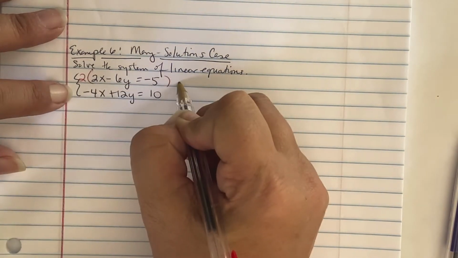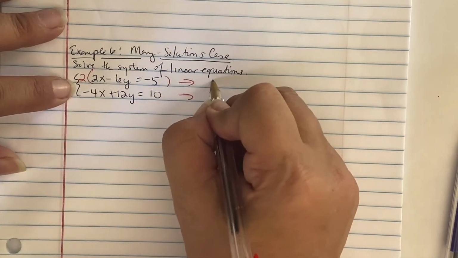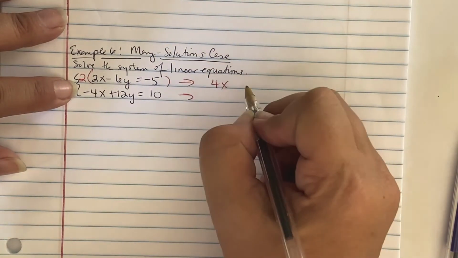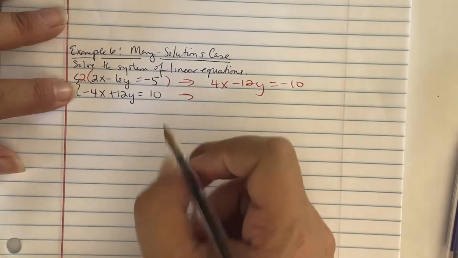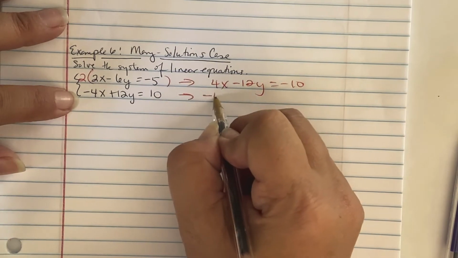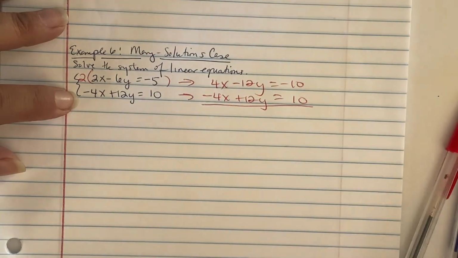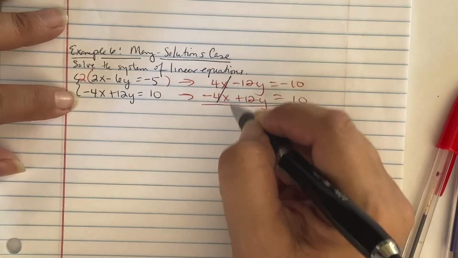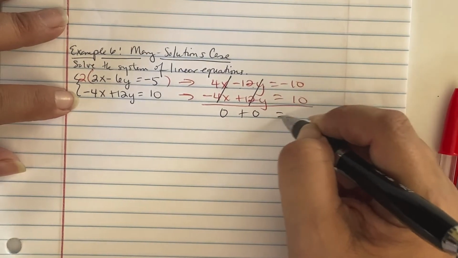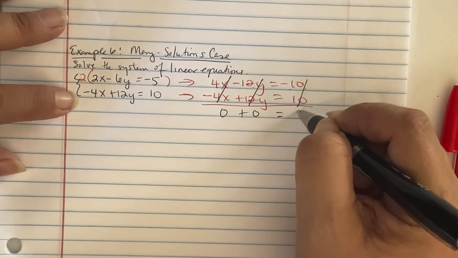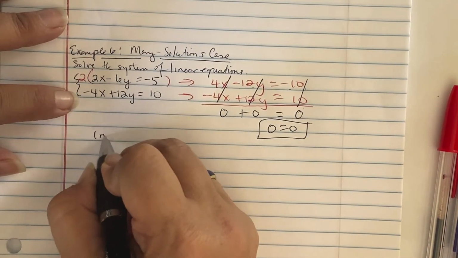So I'm only using the top line. 2 times the 2, that is 4x. 2 times the negative 6, negative 12y. 2 times the negative 5, negative 10. And the second one's just going to slide over. I'm not changing it. When we add, 4x and negative 4x cancels, giving you 0. Negative 12y and positive 12y cancels, giving you a 0. Negative 10 and positive 10 cancels, giving you a 0. You get 0 equals 0. This is called infinitely many solutions.